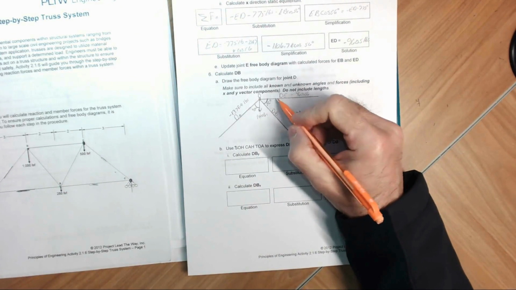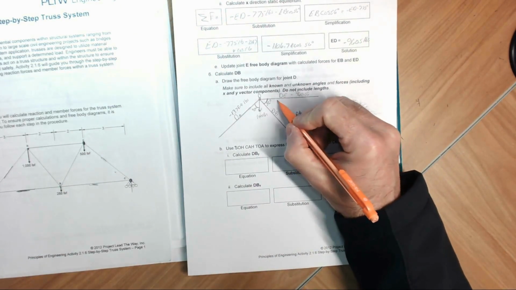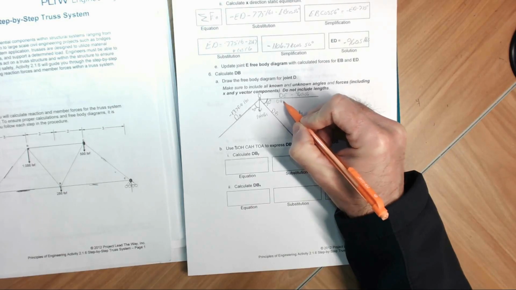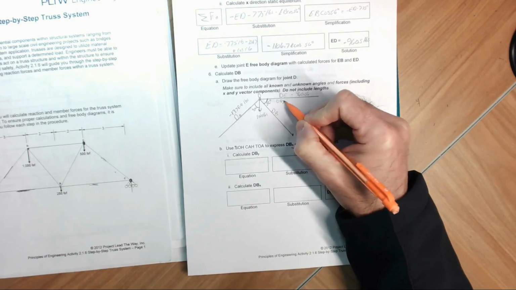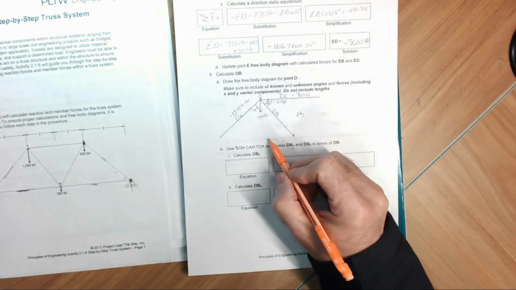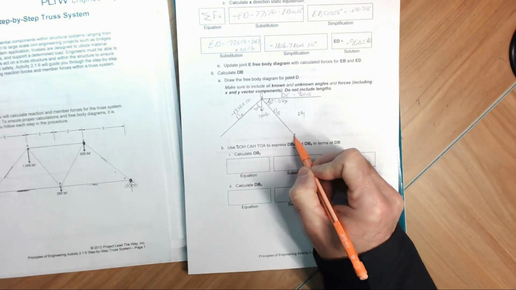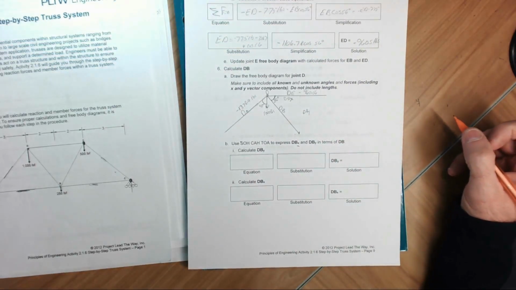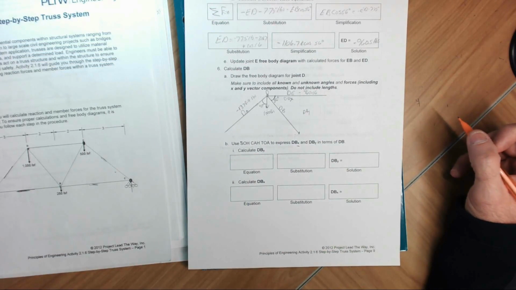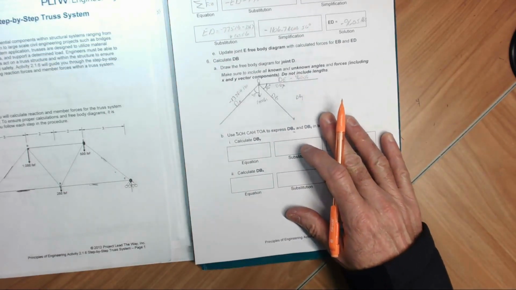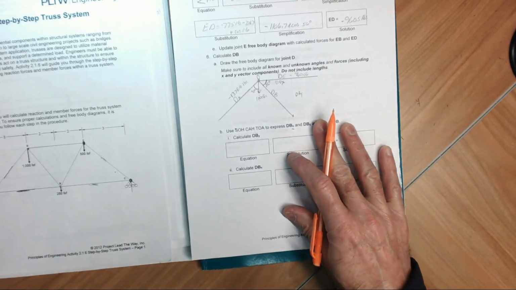And then right here, even though this says DE, solving for this part would be DBx. Here's that point. So that's what we have at this point, our free body diagram that we have going on.